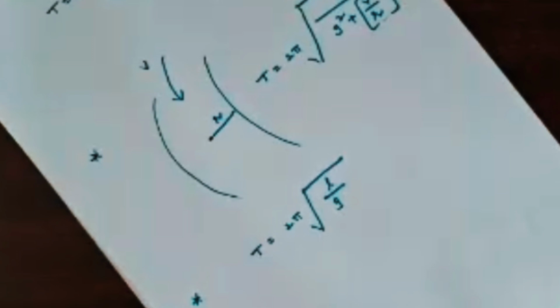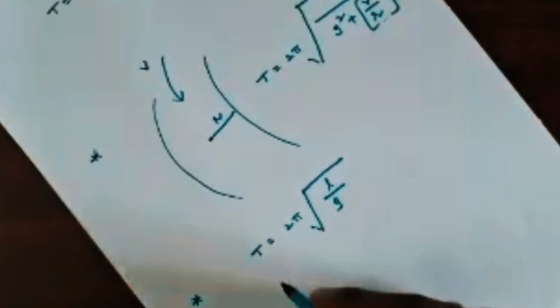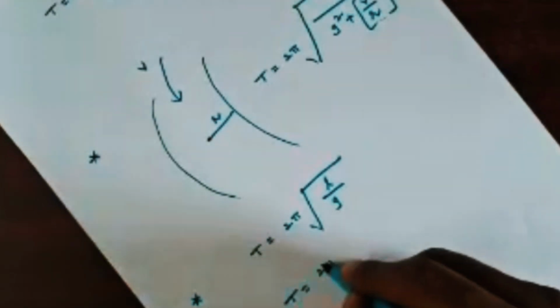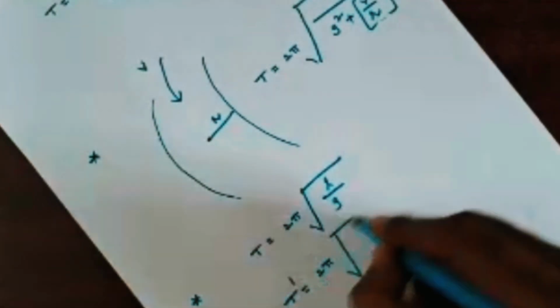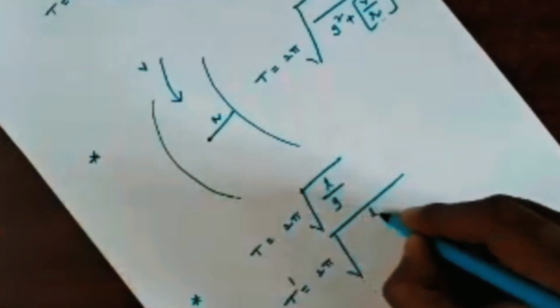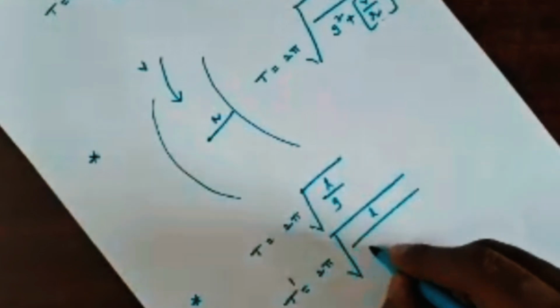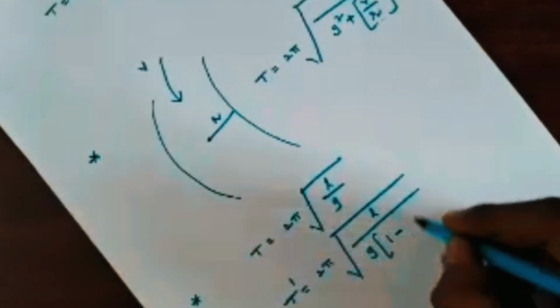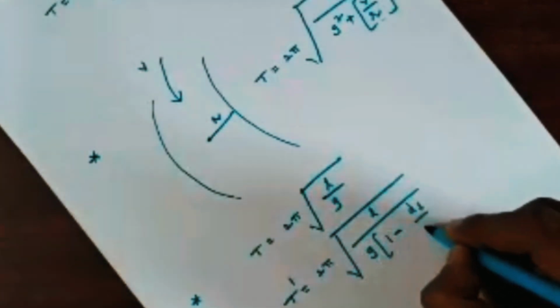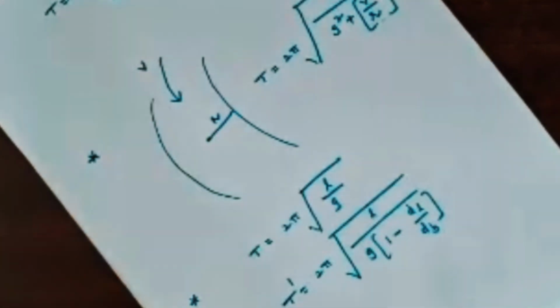In this case, once the body is immersed in the fluid, one force is present, called buoyancy force. Due to the effect of buoyancy force, the weight can be changed. Now, T is equal to 2 pi root over, here I am taking it as T dash. After immersed in the liquid, the time period is T dash, 2 pi root over L by g into 1 minus dl by dB.